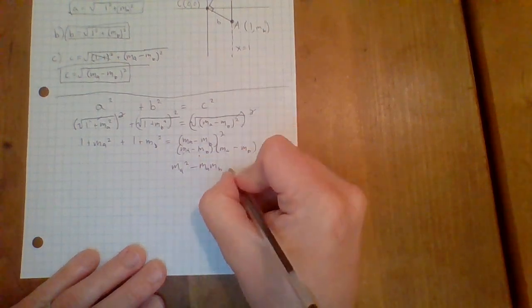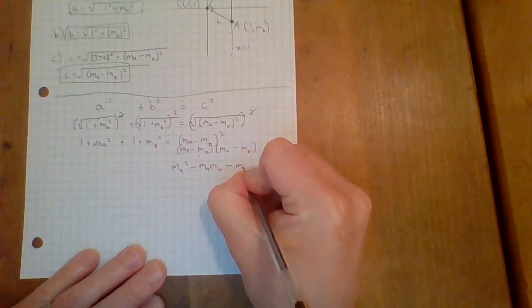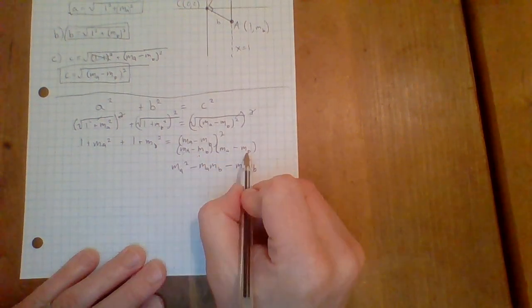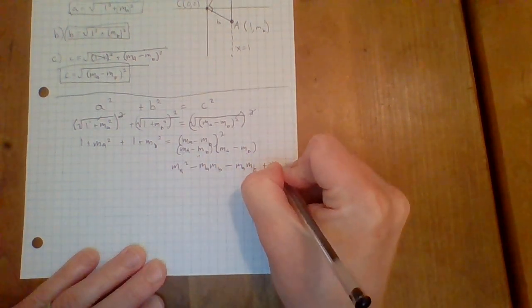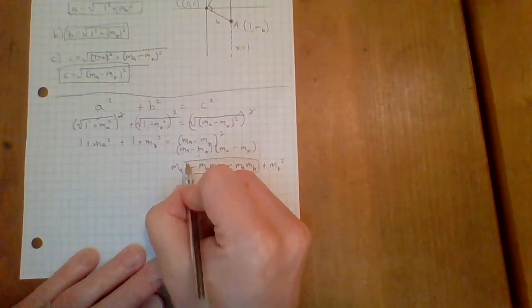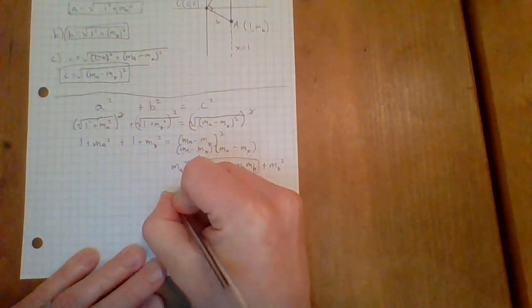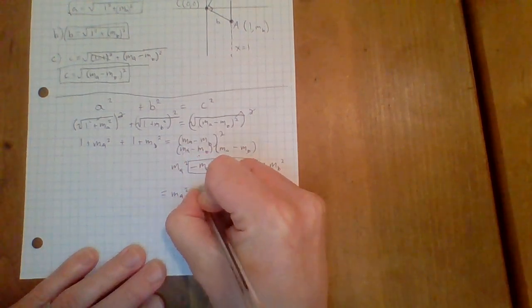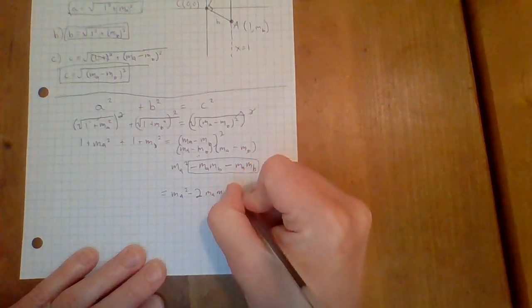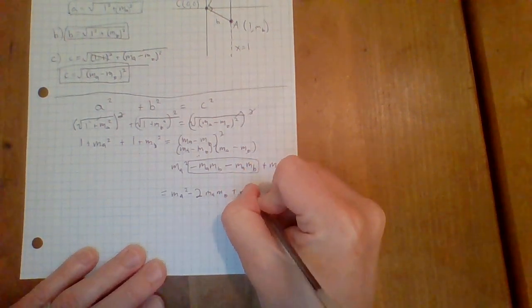Negative slope of B times slope of A. So slope of A, slope B. And then finally last, negative slope B times negative slope B, which is positive slope of B squared. And then I can combine these two like terms. So I get the slope of A squared minus 2 times the slope of A times the slope of B plus the slope of B squared.